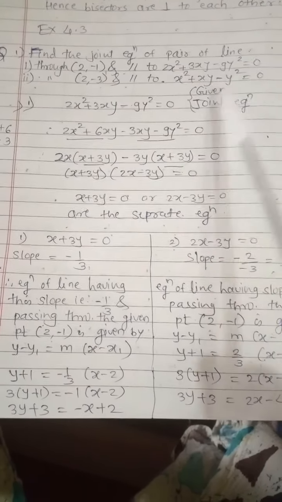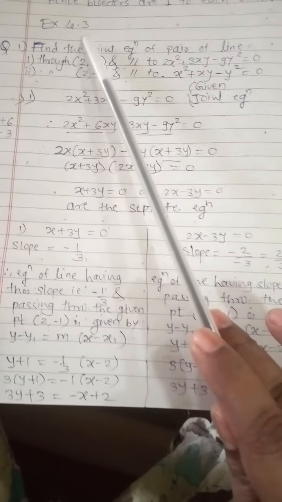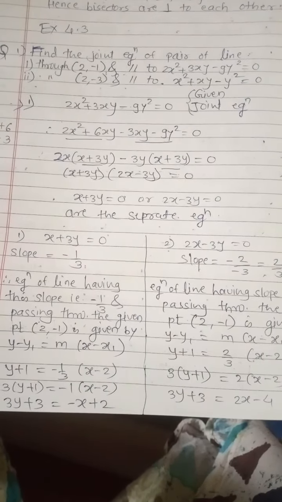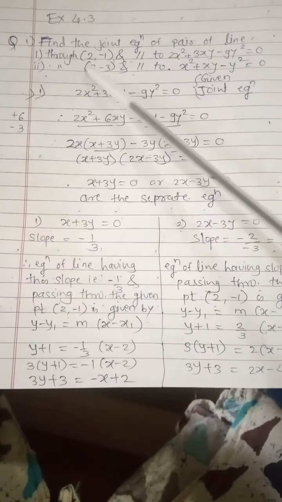Hello students, today I am going to start with exercise 4.3 of the chapter Pair of Straight Lines of 12th standard. So see the first question.